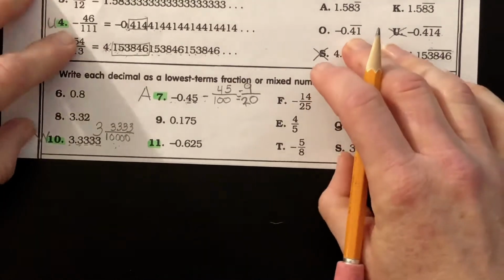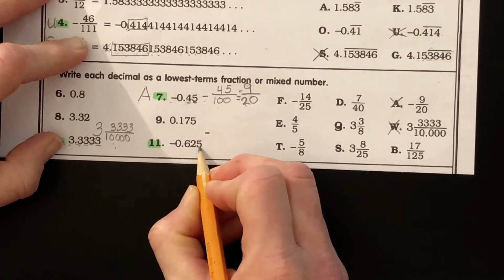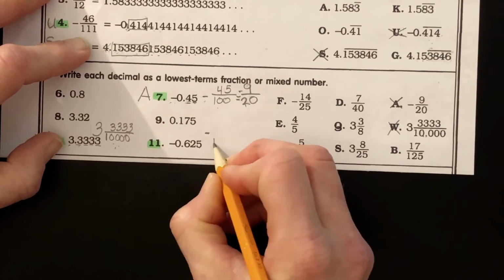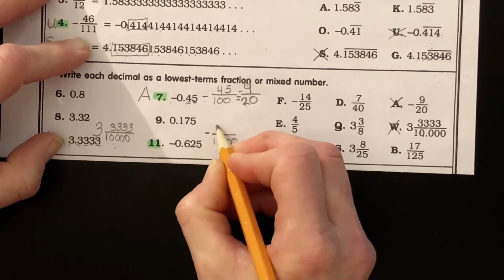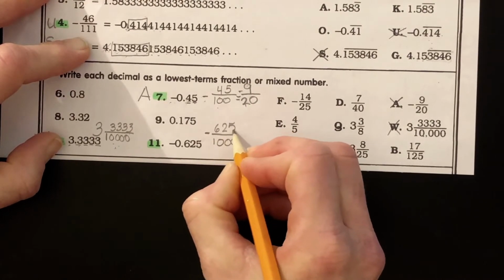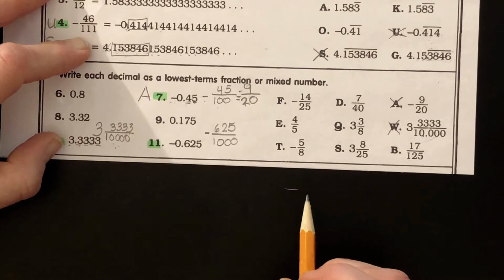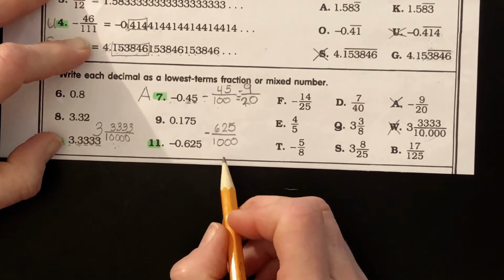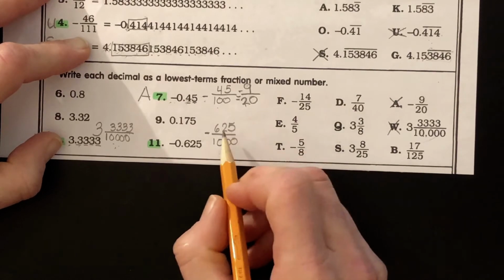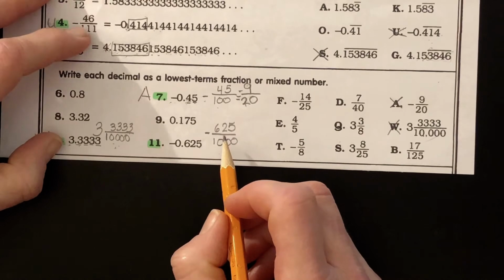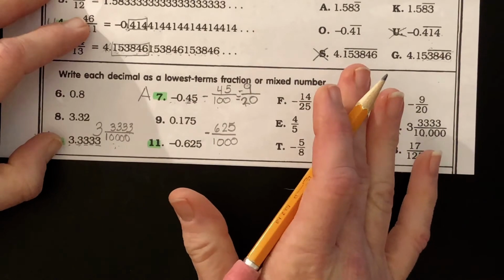Number 11, negative. Let's remember the negative. We've got 1, 2, 3 digits after the decimal. So my denominator will have 1, 2, 3 zeros. 625, which, as you probably guessed, is reducible. I will reduce them both by 25. Let me think that 4 quarters are 25, 4 quarters make $1.